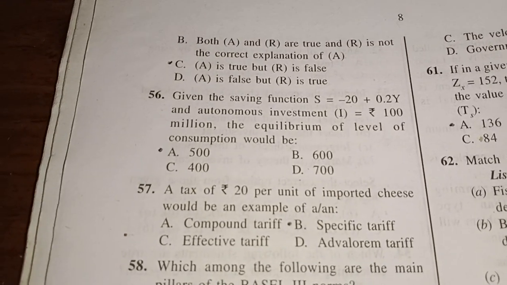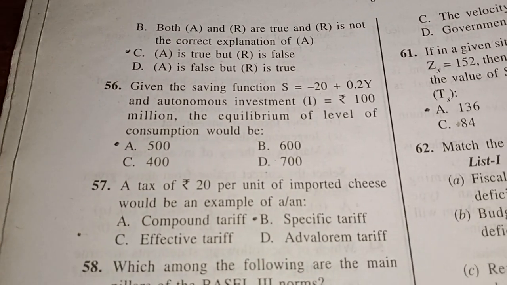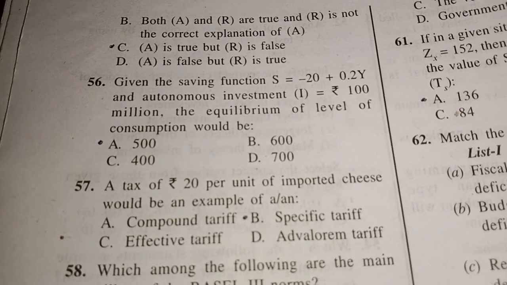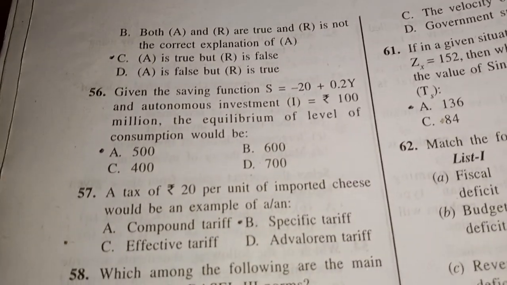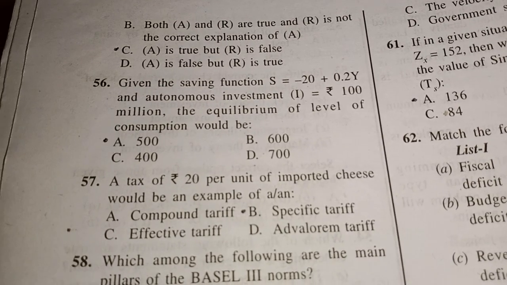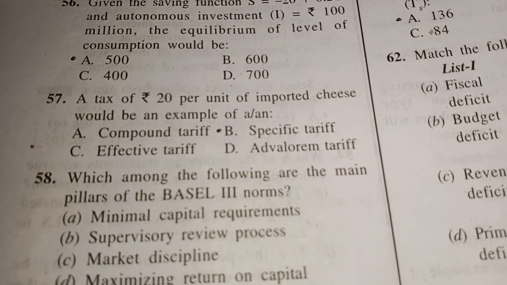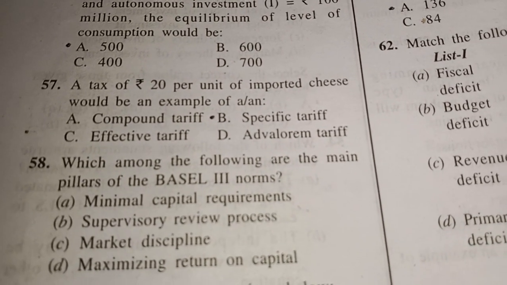Given the saving function S equal to minus 20 plus 0.2Y and autonomous investment I equal to 100 million, the equilibrium level of consumption would be 500. A tax of 20 per unit of imported cheese would be an example of a specific tariff.